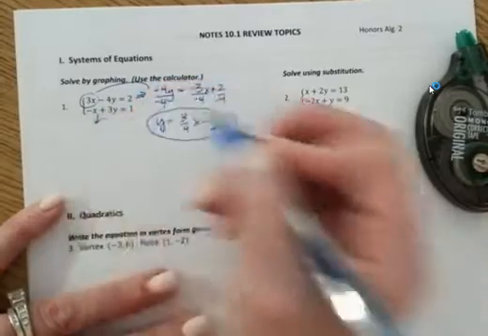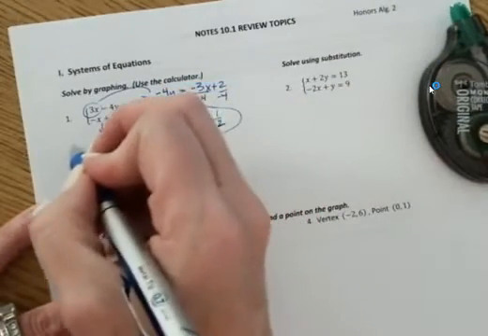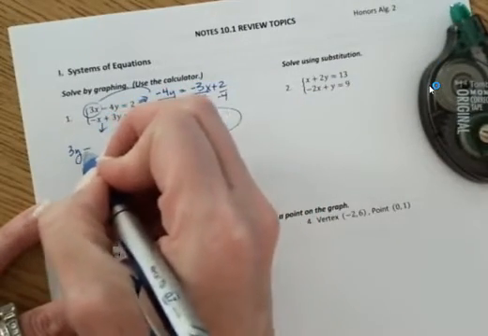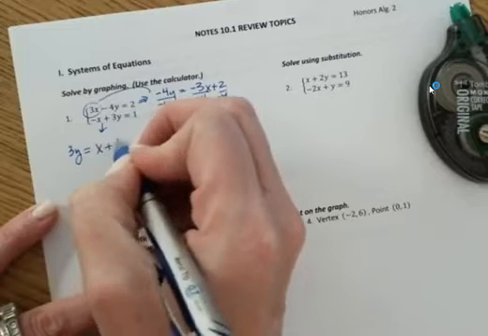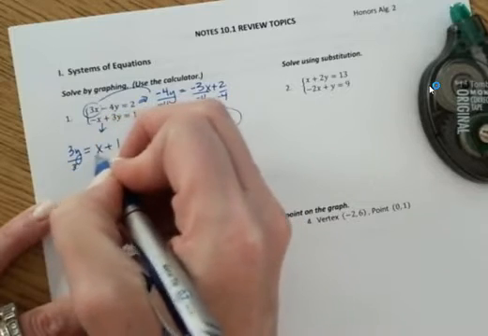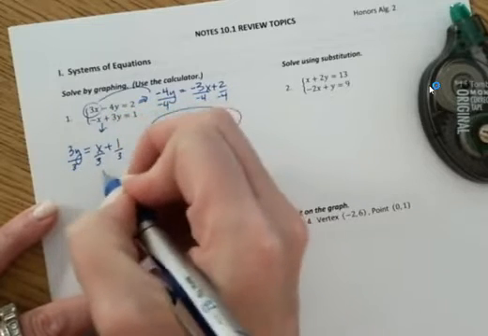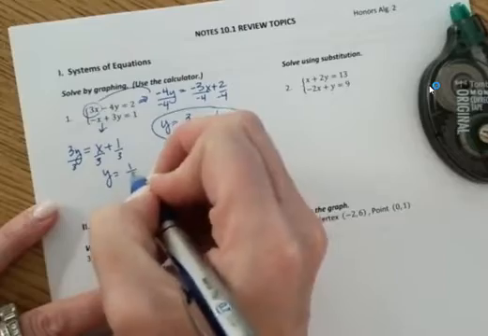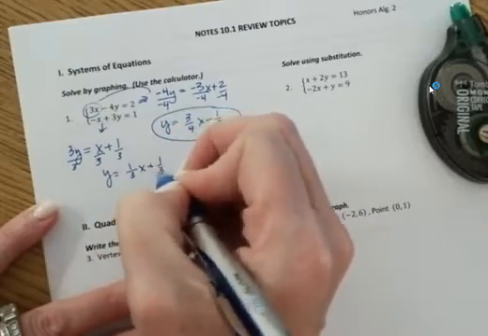Now if I take this one and I'm rearranging it, I'm going to move that x over. So 3y equals, it will now be positive x plus 1, divide by 3. So y equals 1/3 x plus 1/3.